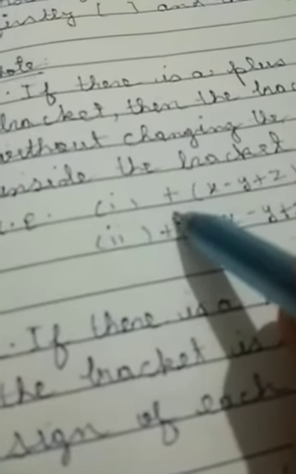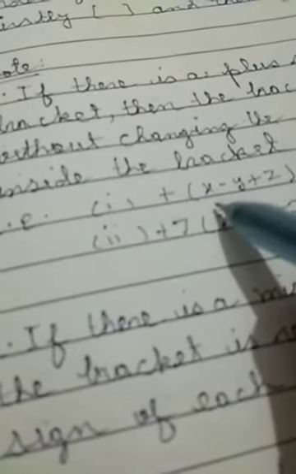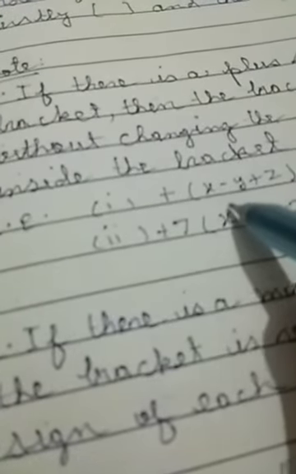Example I have given, say plus in the beginning, a small bracket contains x minus y plus z. Because we have the plus sign outside the bracket, we do not change the sign inside the bracket. So what we get, simplified result here, x minus y plus z.